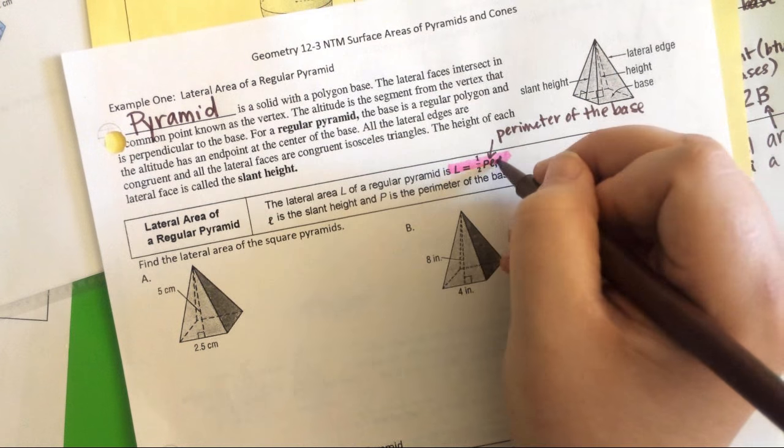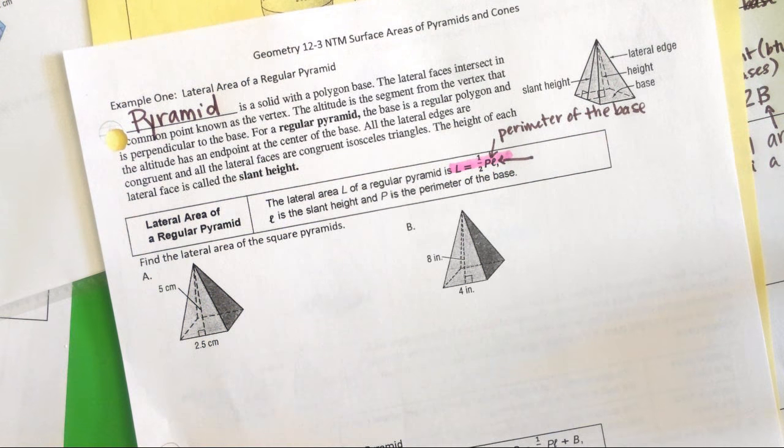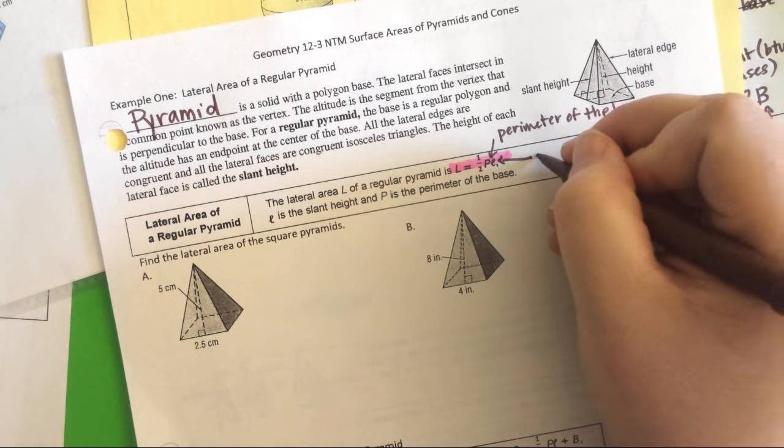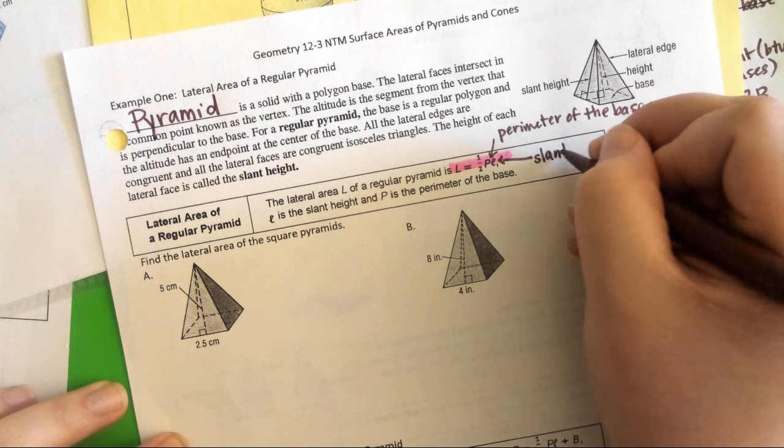And then we've got this new letter today. It is a cursive L, and it stands for the slant height. It's not what you think. It stands for the slant height.